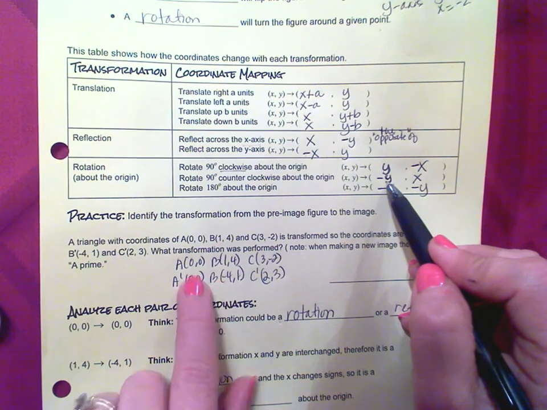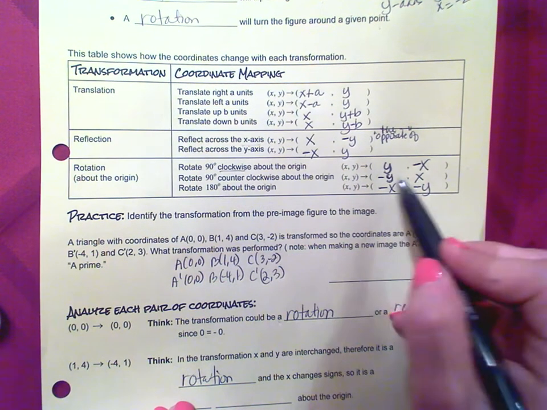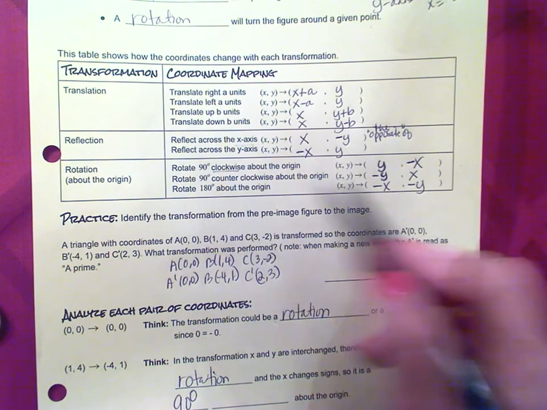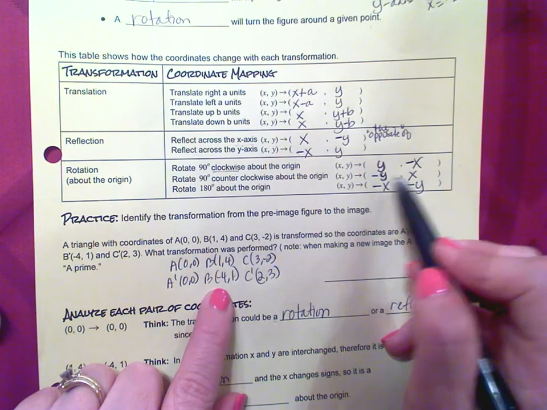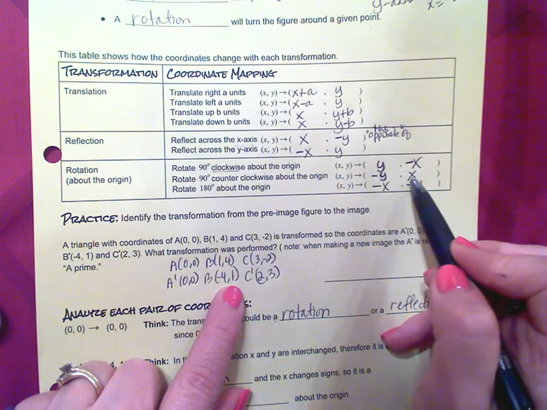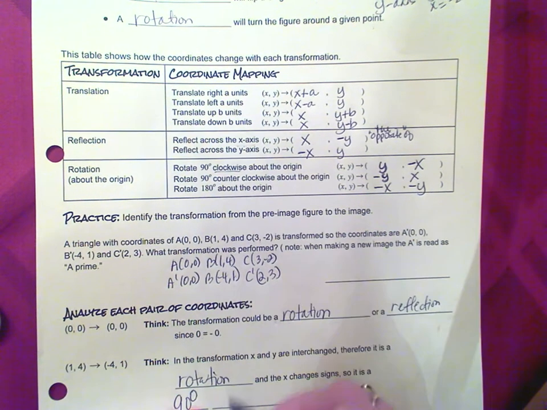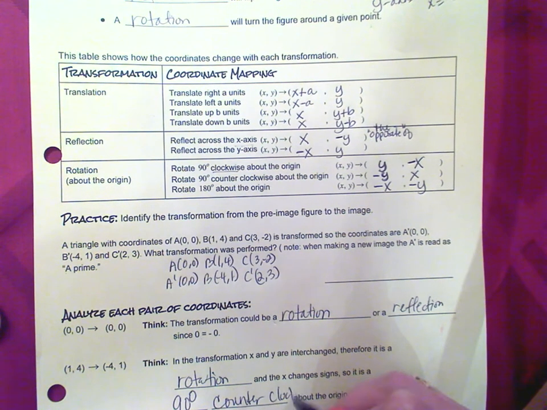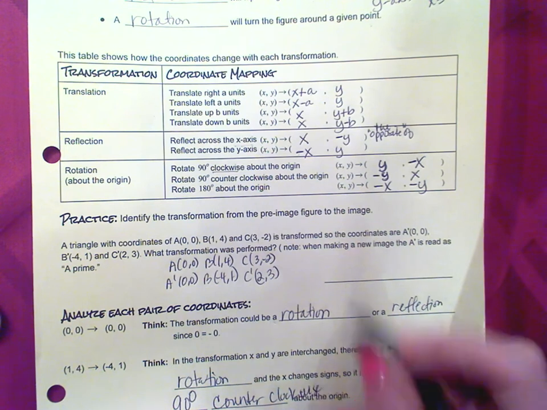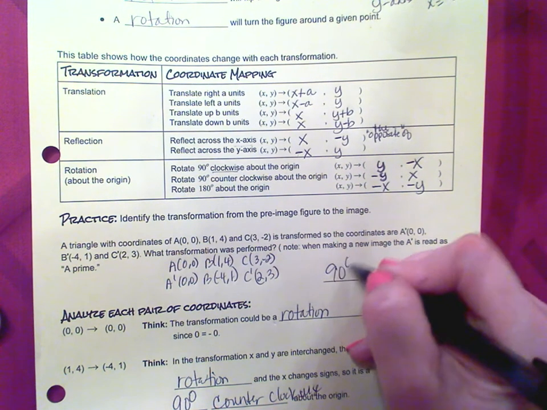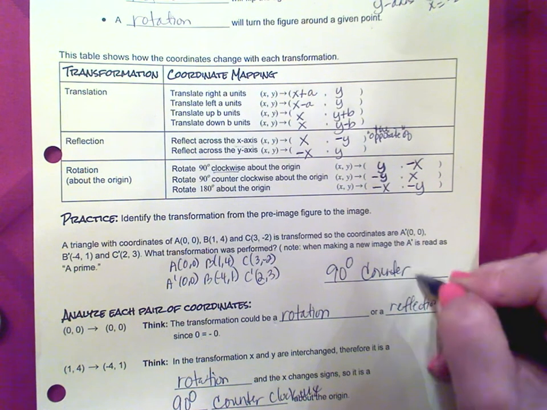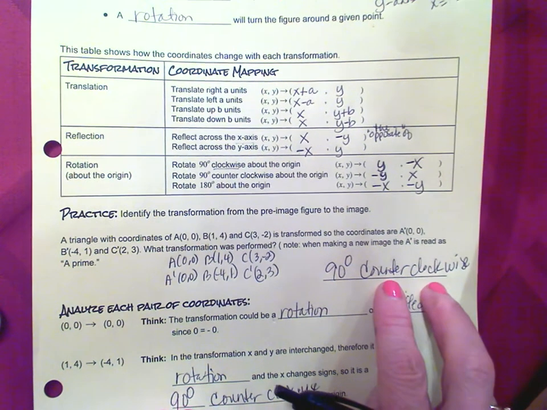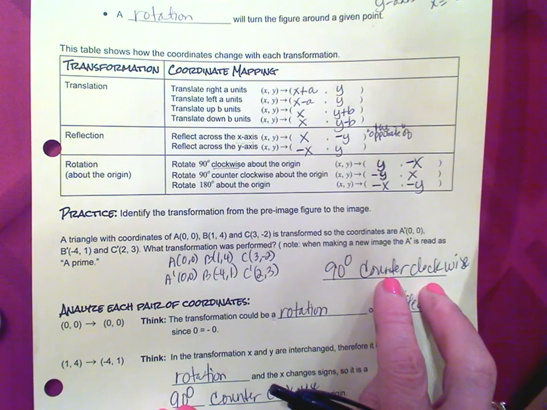So we know it's going to be a 90 degrees because they changed location. And since it changed positions and the Y became opposite and the X stayed the same, it's 90 degrees counterclockwise. So this answer up here is 90 degrees counterclockwise. And you must tell us counterclockwise, otherwise we don't know which direction to turn it.